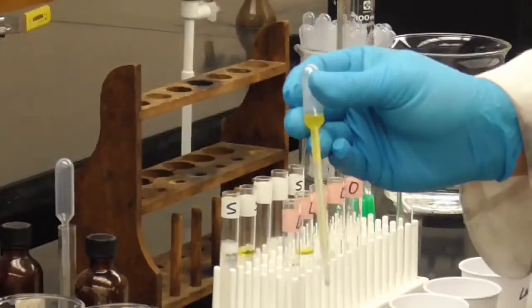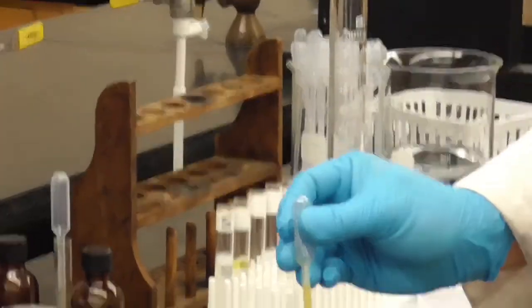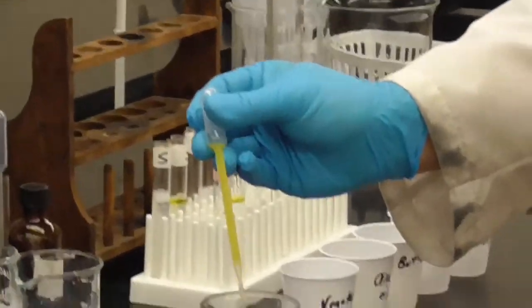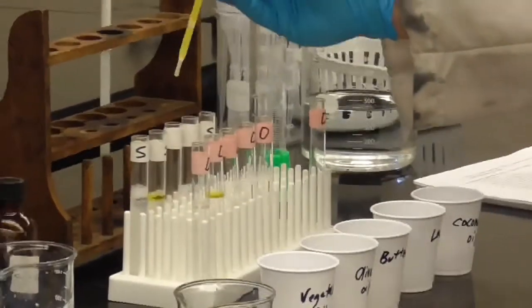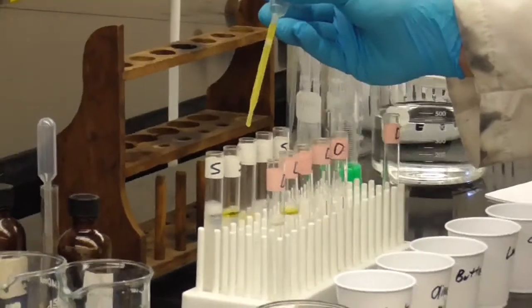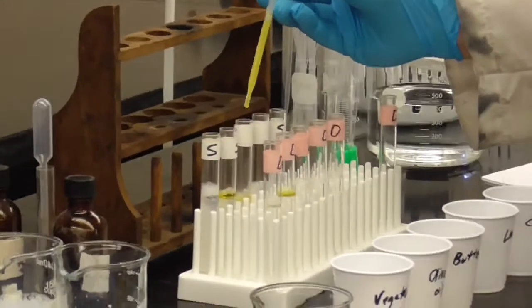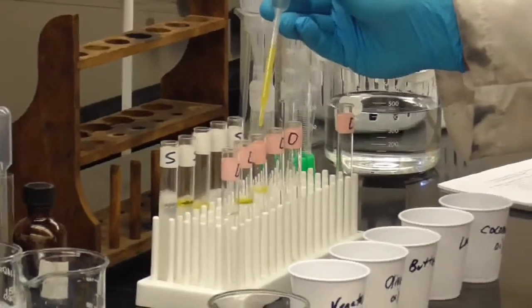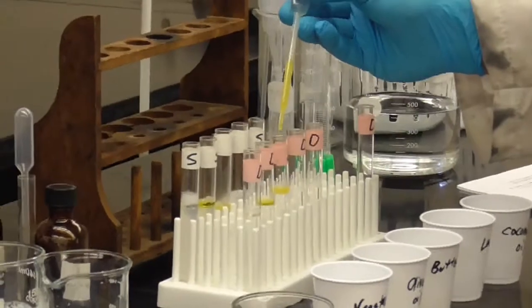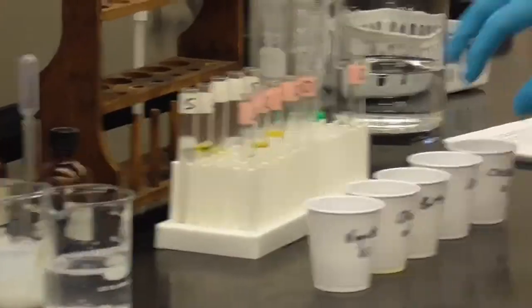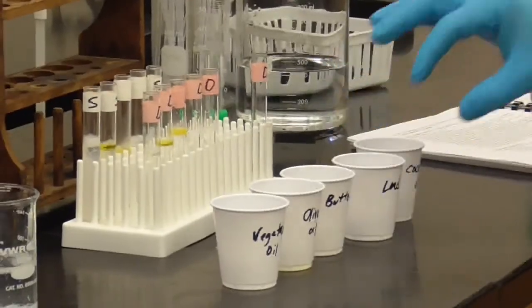Oops, I got a lot of air in there. Let me get that air out. All right, there you go. 1, 2, 3, 4, 5, 6, 7, 8, 9, 10. 1, 2, 3, 4, 5, 6, 7, 8, 9, 10. Okay. Next will be our lard sample.